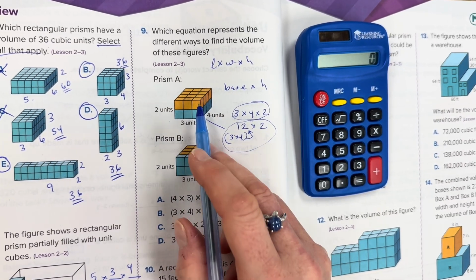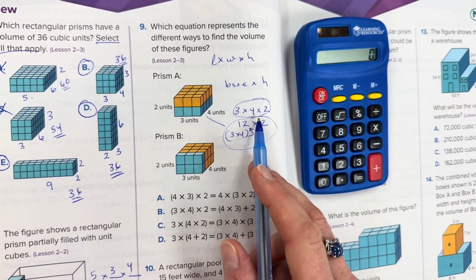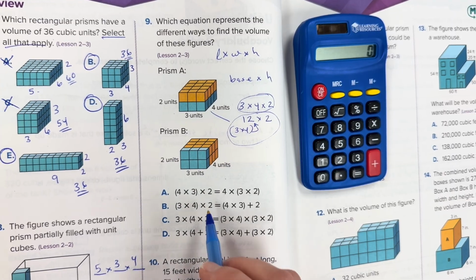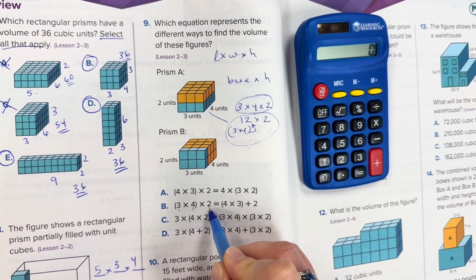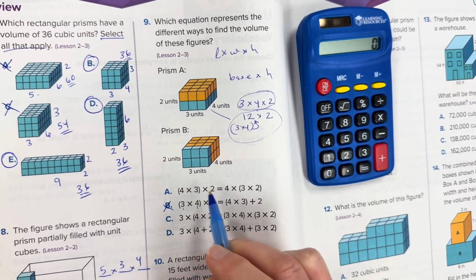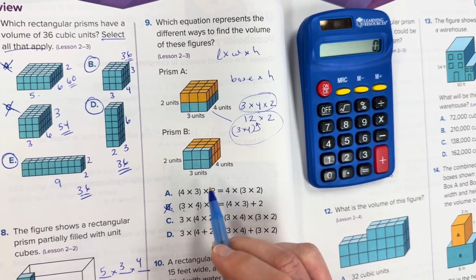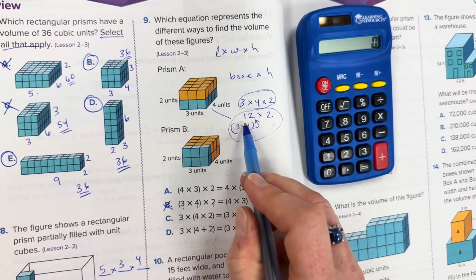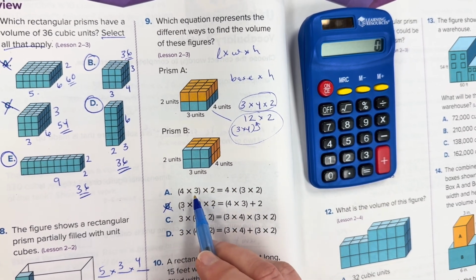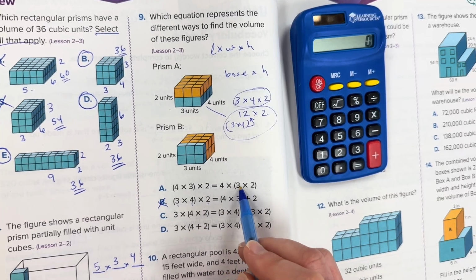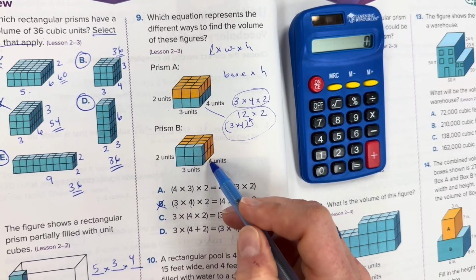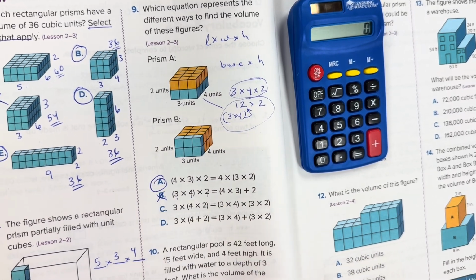Now, prism B is the same thing. So if I do, let's see where there's 3 times 4 times 2. Look at this, 3 times 4 times 2. Ooh, that has a plus. It's not going to be that one. We don't want a plus. Ooh, look at this, has all multiplying. 4 times 3 times 2. That was kind of like what we did here. Remember, when you multiply, you can put things out of order, that commutative property. So that's good. And then 4 times 3 times 2, that just mixes the 3 times the 2 together and then multiplies the 4. This would be a good one.